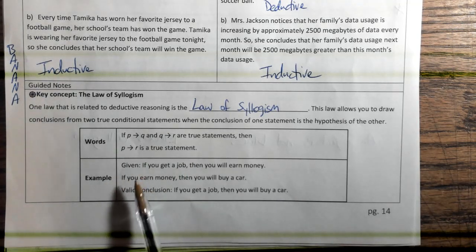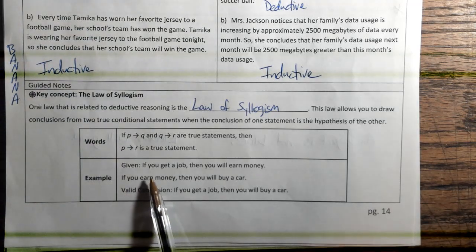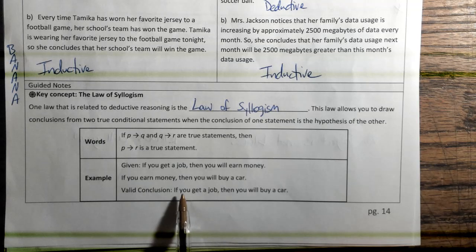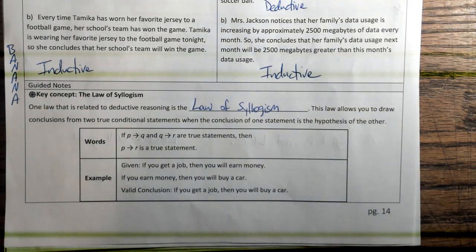An example. The given says if you get a job, then you will earn money. If you earn money, then you will buy a car. The valid conclusion is if you get a job, then you will buy a car. So instead of 2 statements, we're adding basically a third, kinda.